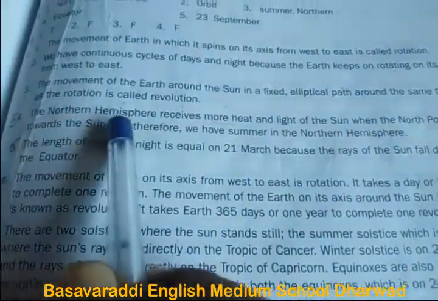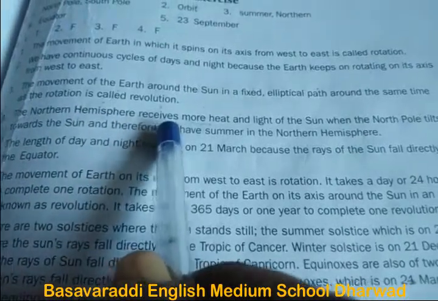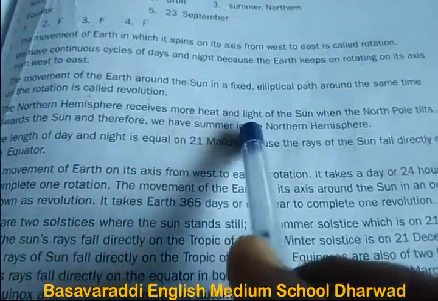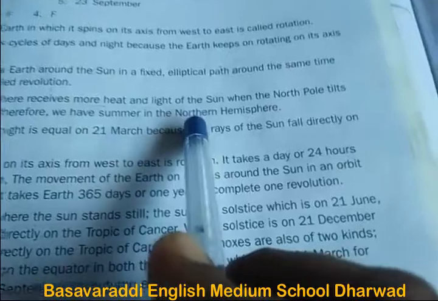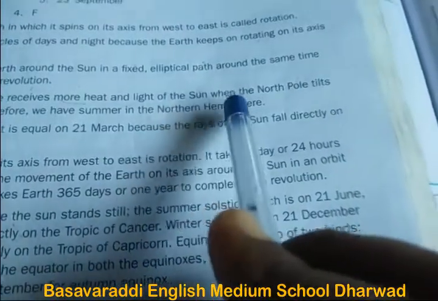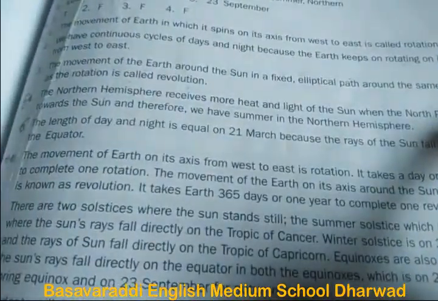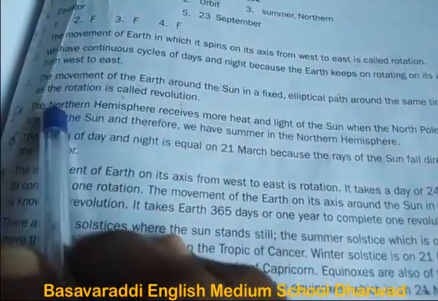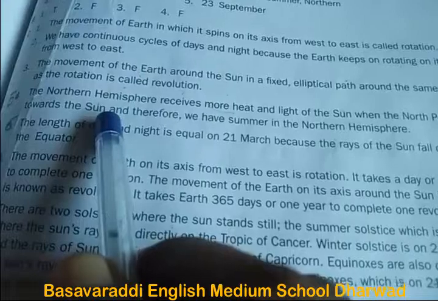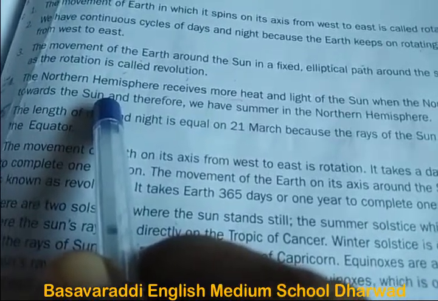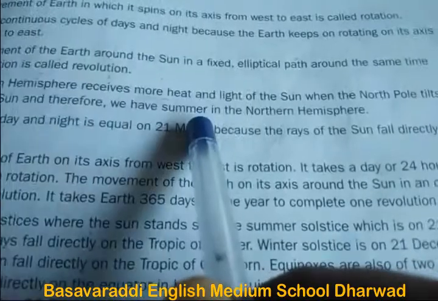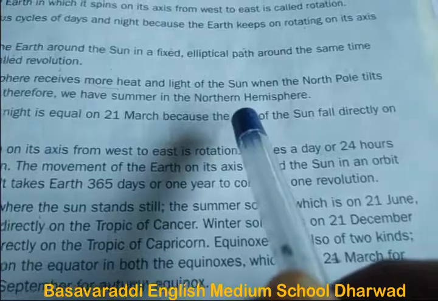The northern hemisphere receives more heat and light of the sun when the North Pole tilts towards the sun, and therefore we have summer in the northern hemisphere.